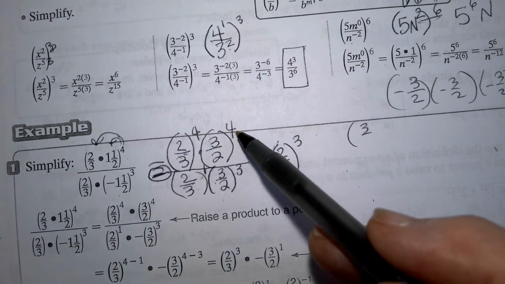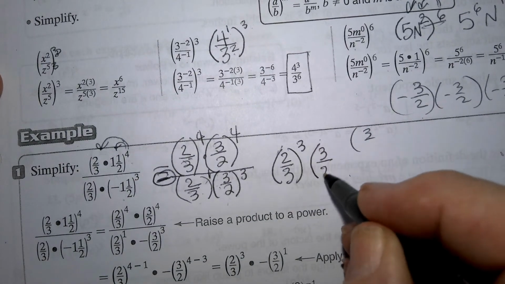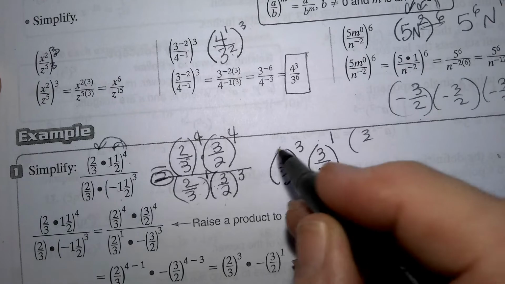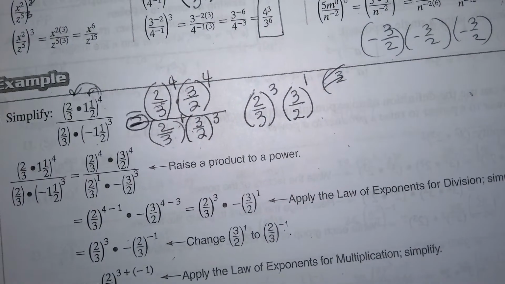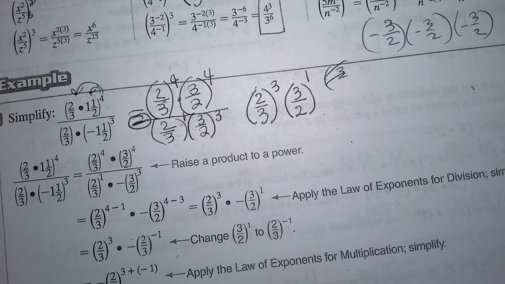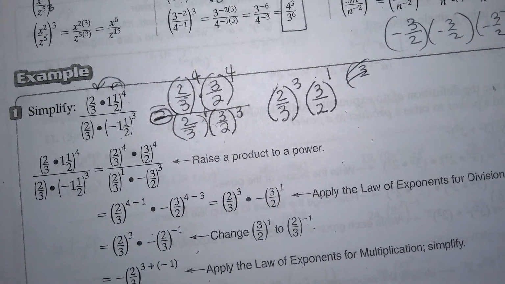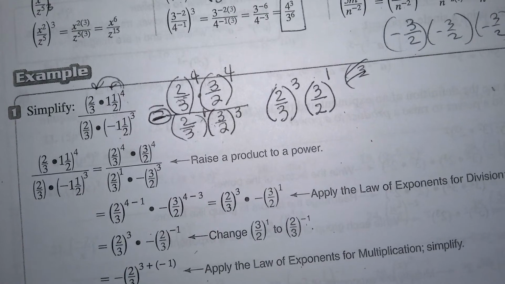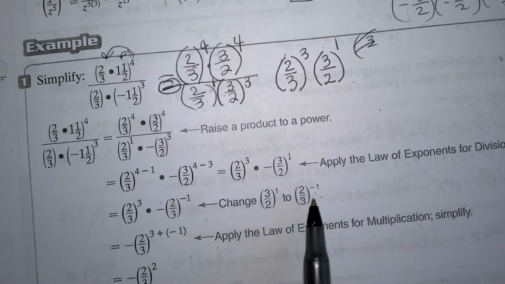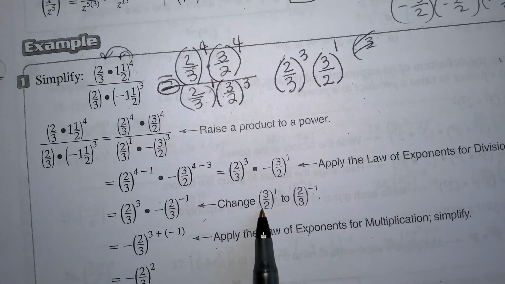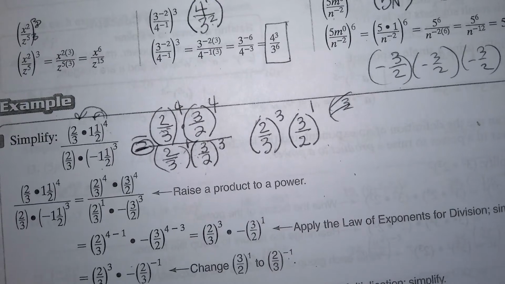It's going to be what? It's going to be 1. 3/2 to the 1st power. And again, the whole thing's negative. And I think they want to, why did they get a 2? Did I do something wrong? They got 2/3. Oh, I don't know what they did. I do not know. But I'm going to just continue and see if we get the same answer.